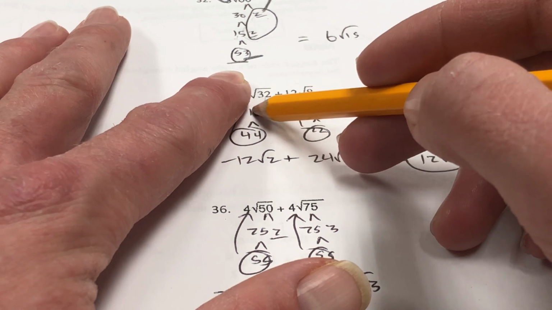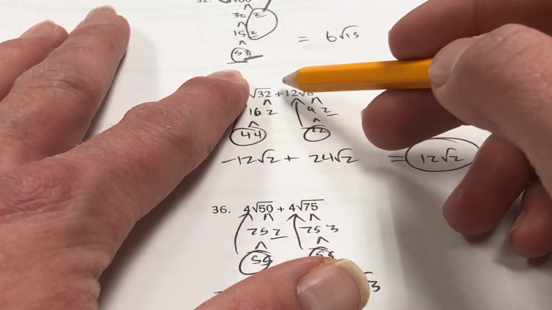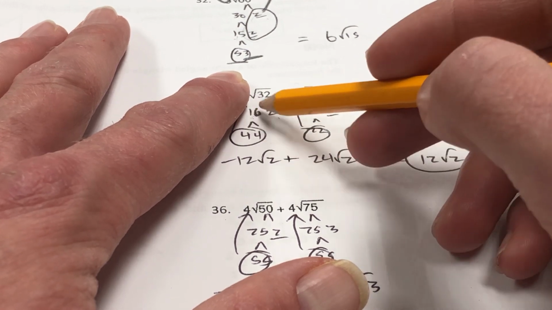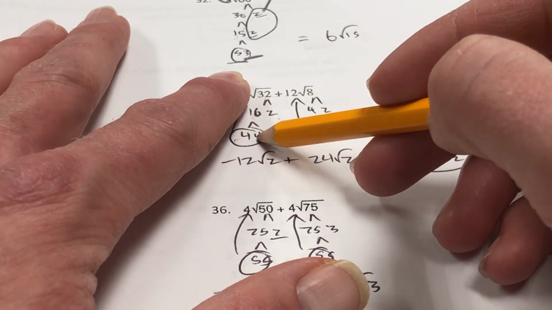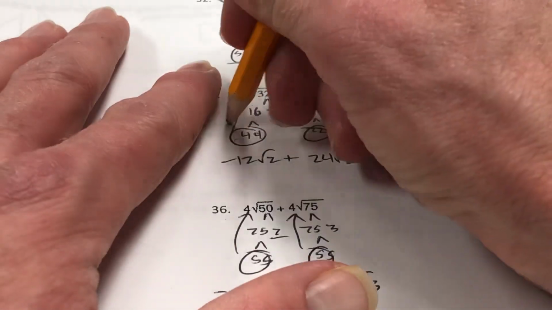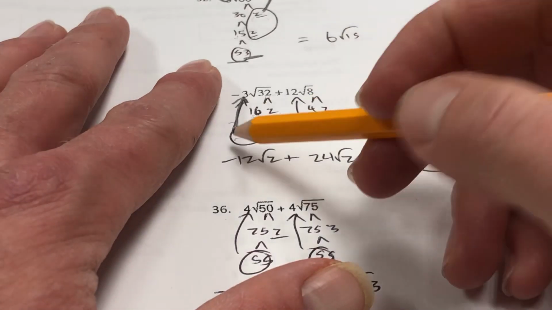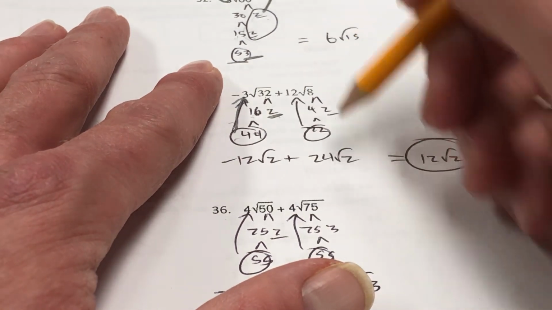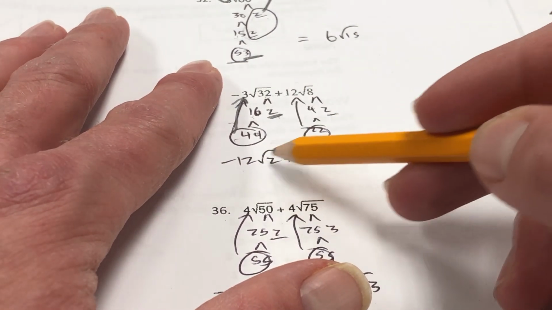Look, 32, remember on that first page, it shows you all the perfect squares. It wants you to use 16, right? What's 32? Half of 32 is 16. And what's 16? 16 is 4 and 4. So you have a pair there. 4 busts out of radical jail, multiplies with negative 3. 4 times negative 3 is a negative 12. What stays on the inside of radical jail? 2. Negative 12, root 2.